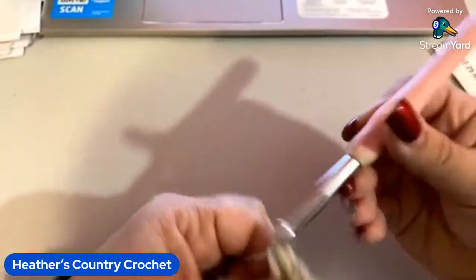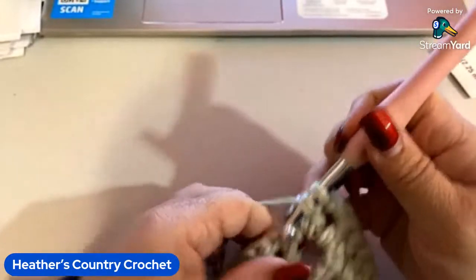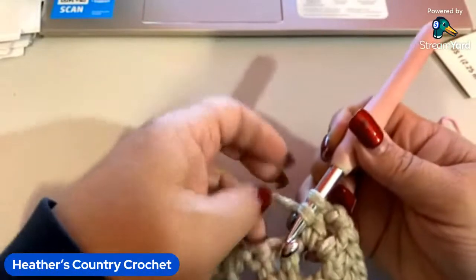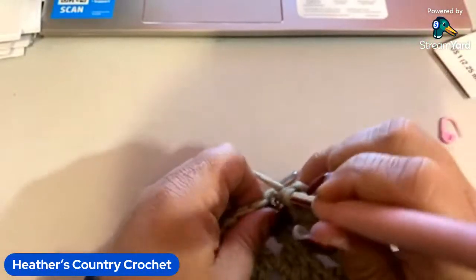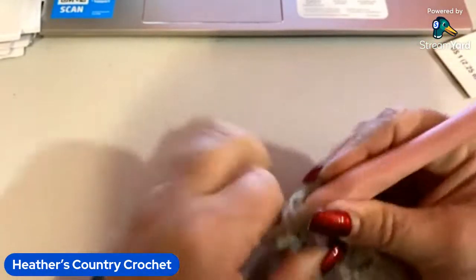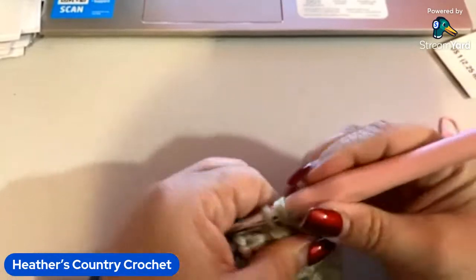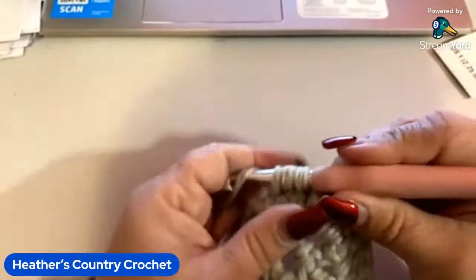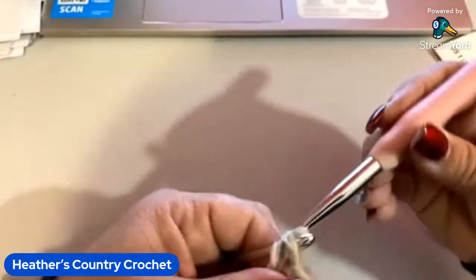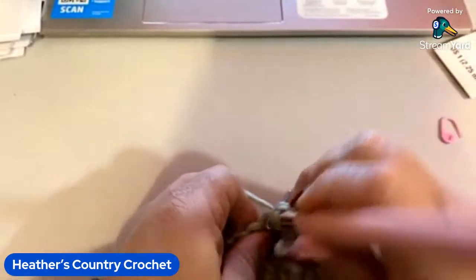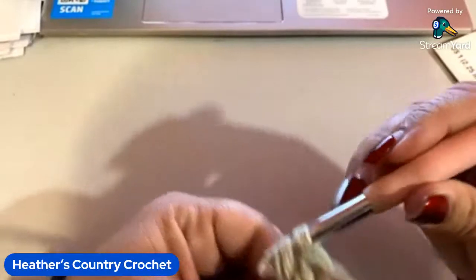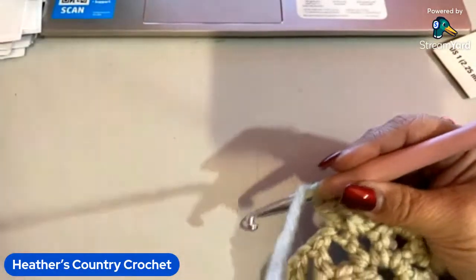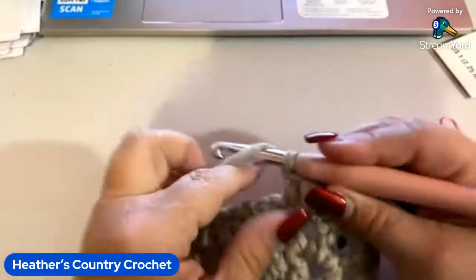Okay. And then we're just going to continue going on down this row with the same thing. Double crochet in the stitch. Double crochet in the chain space. Continue alternating, double crochet in the stitch, double crochet in the chain space.